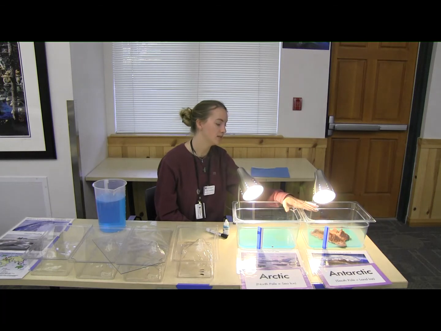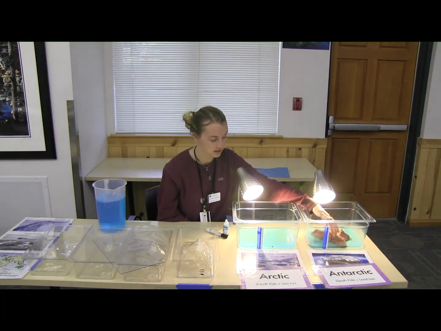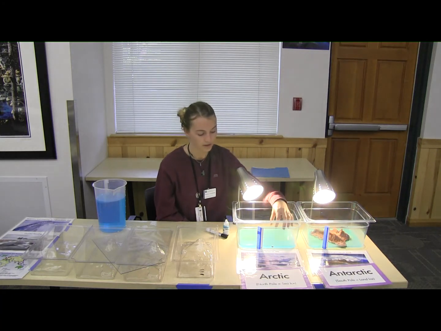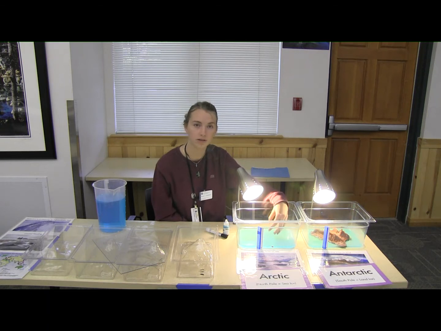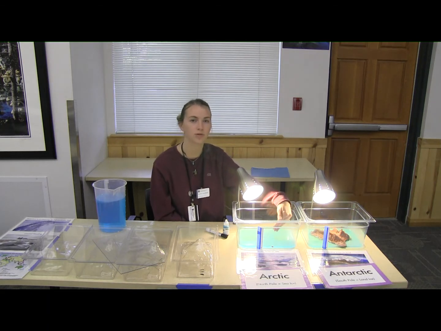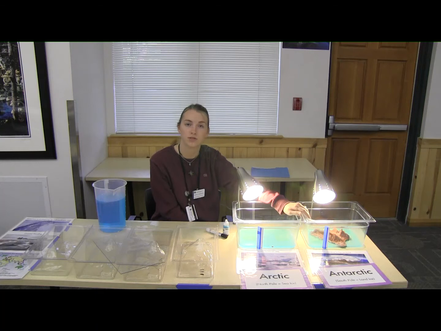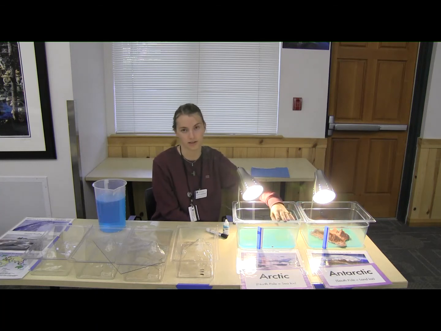And as the ice melts in the Antarctic, since it's on land, that water is melting and it is adding to the volume of the water, which is our ocean. Whereas over here, the ice was already in the water, so as it melted, it didn't actually contribute to the overall volume of the water. So this is just to demonstrate how the ice on the Antarctic is actually contributing to sea level rising, whereas the ice in the Arctic is not.